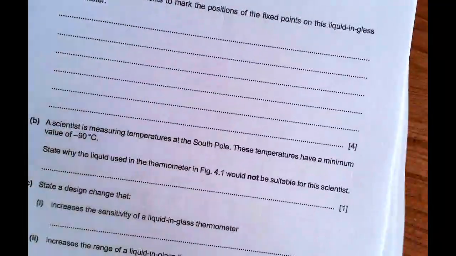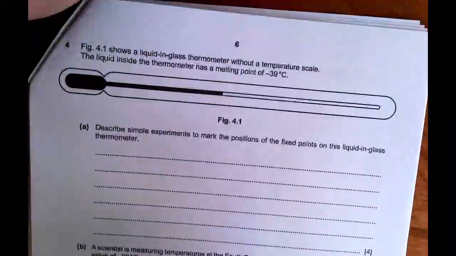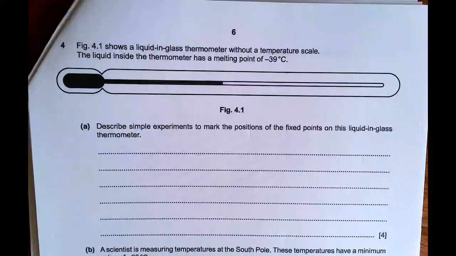Okay, number 4 then is a thermal question. So you've got a liquid in glass thermometer without a temperature scale. It then says that the liquid inside the thermometer has a melting point of minus 39 degrees Celsius. Describe simple experiments to mark the positions of the fixed points in this liquid in glass thermometer.